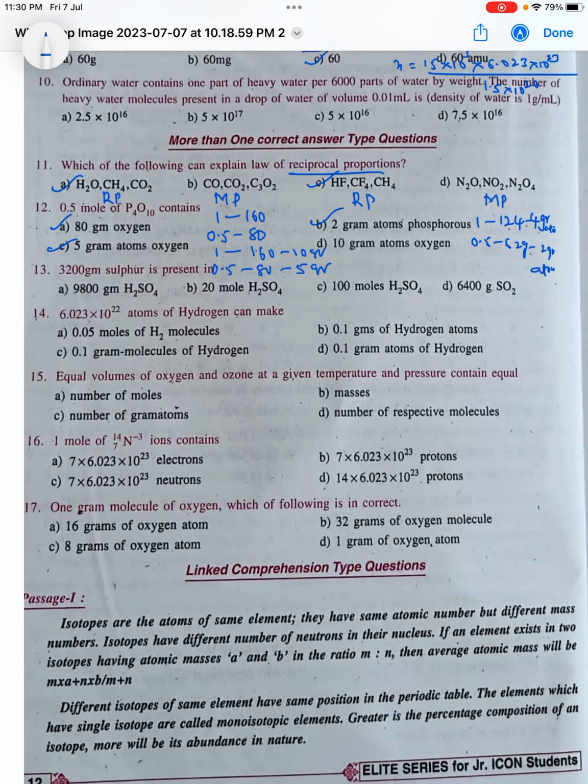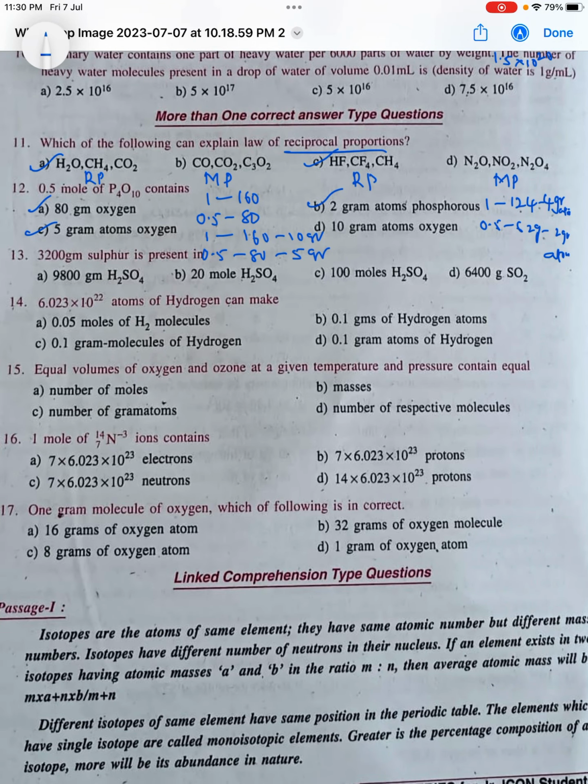Next, 3200 grams of sulfur is present in which of the following is asked, right? So here 9800 grams of sulfuric acid. Yes, this contains 3200 only. How? One molecule of H2SO4 is 98 grams. So 98 grams contains how much sulfur? 32. So here 9800 contains how much? 3200 only.